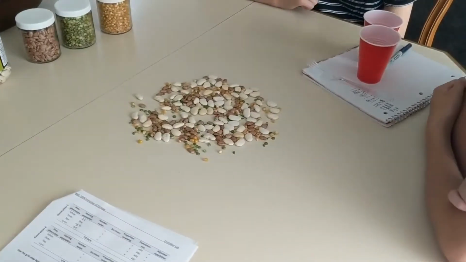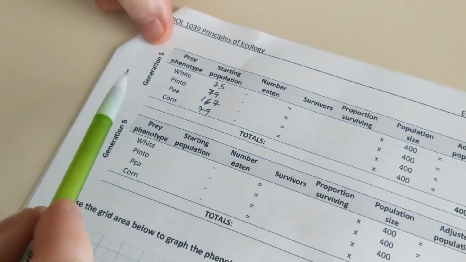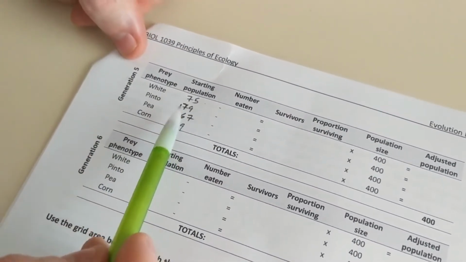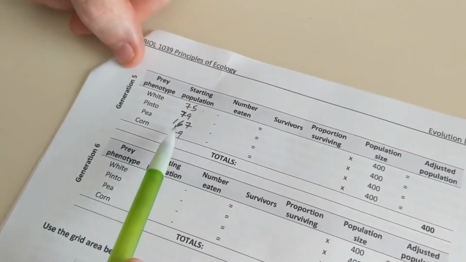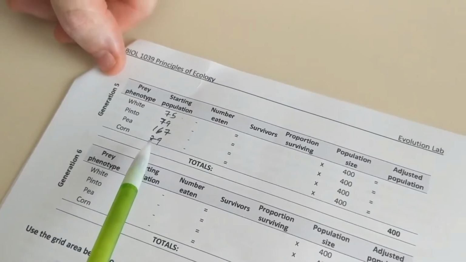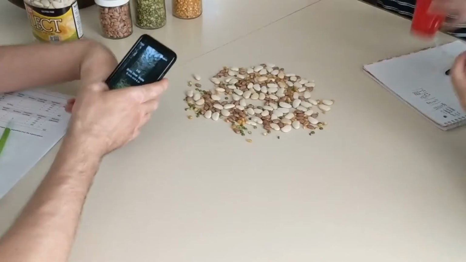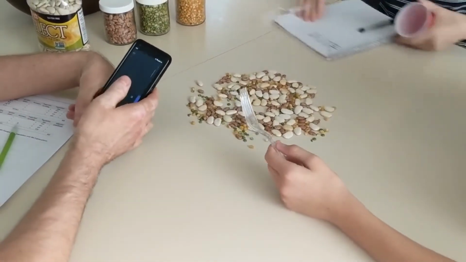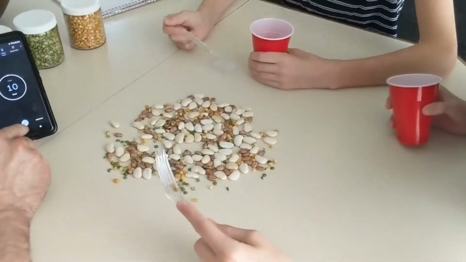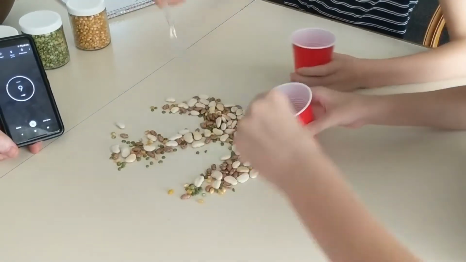All right, now to have a close-up, we're going to be starting round 5, or generation 5, of our rabbit population. We're going to be starting with 75 white, 79 pinto, 167 pea, and 79 corn. And we're going to get our timer set up and let our lynx have another stab at the population. All right, you guys ready? Yeah. Okay. Ready, set, go.